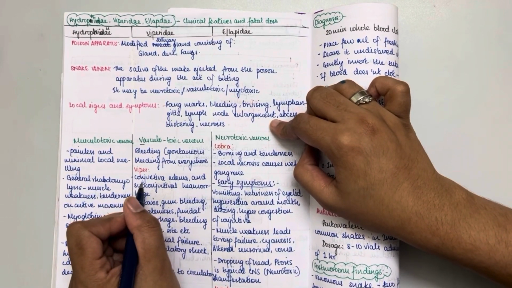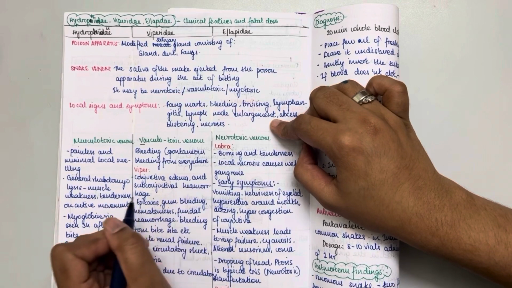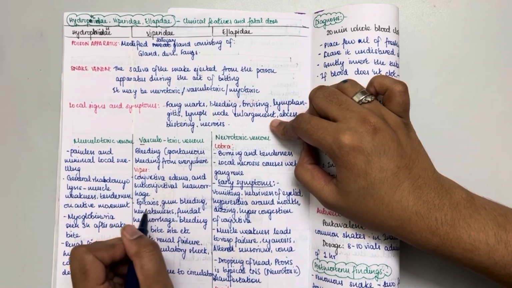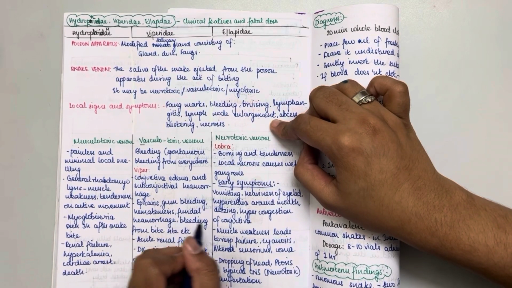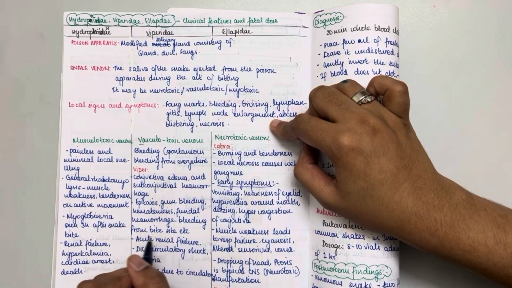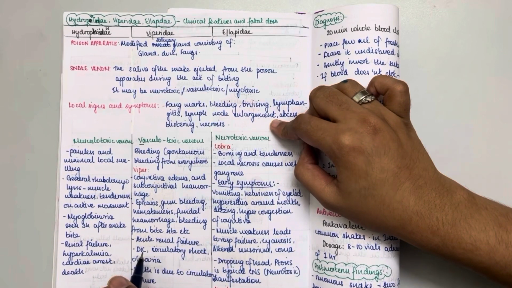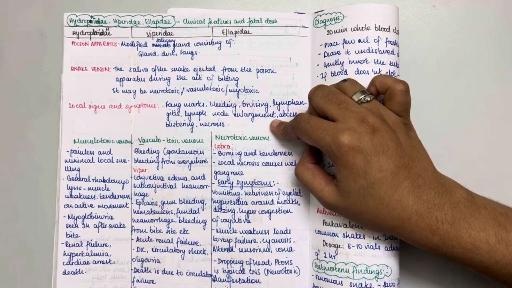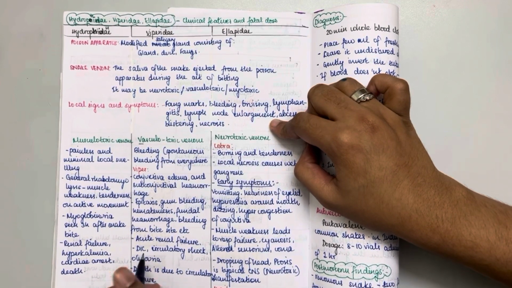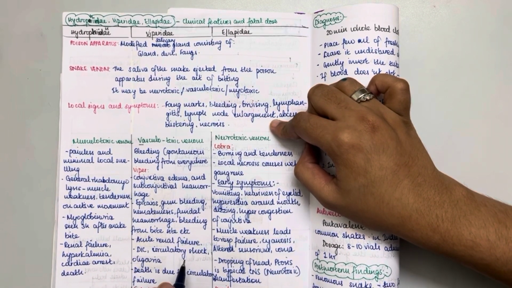The patient presents with conjunctival edema and subconjunctival hemorrhage, epistaxis, gum bleeding, hematemesis, fundal hemorrhage, bleeding from the bite site, etc. There is going to be acute renal failure, DIC, that is disseminated intravascular coagulation, circulatory shock and oliguria.